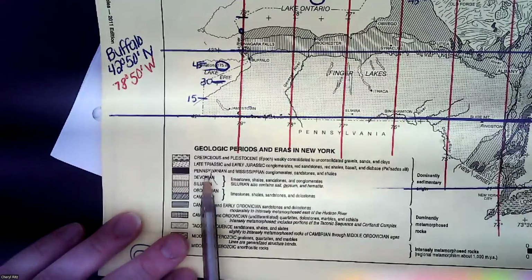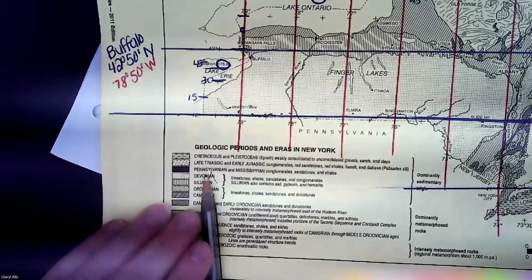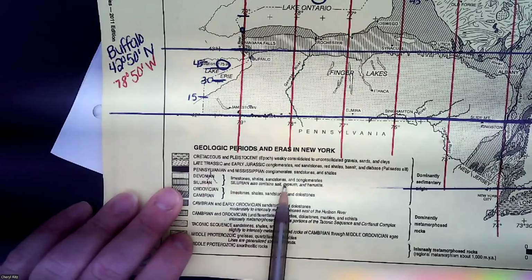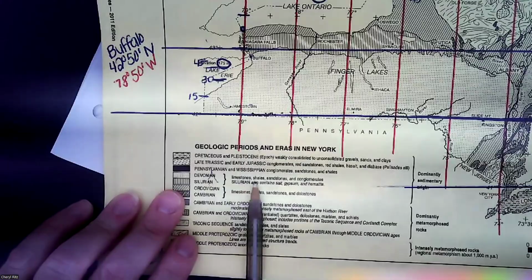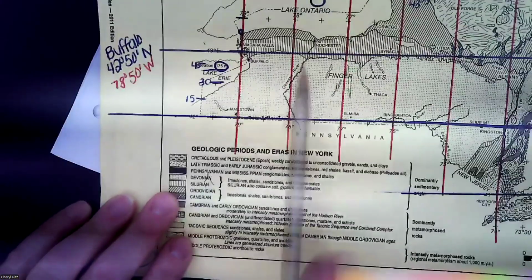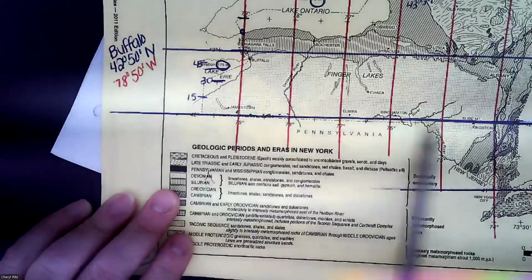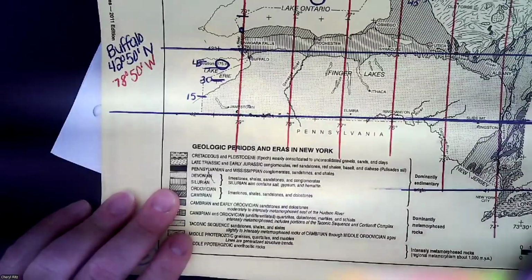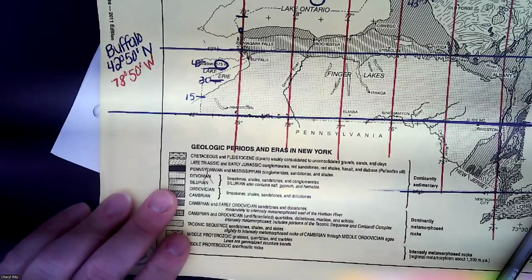The polka dot is this Devonian, which we're going to learn next period. That's how old it is. But it tells you it's a bunch of sandstone. Let's try again. Limestone, shale, sandstone, and conglomerate. All of this rock is basically solid rock. This whole polka dot thing is just a giant slab of solid rock.